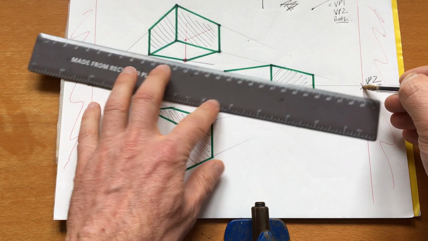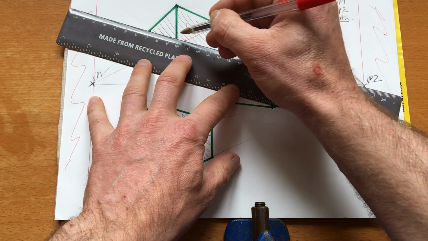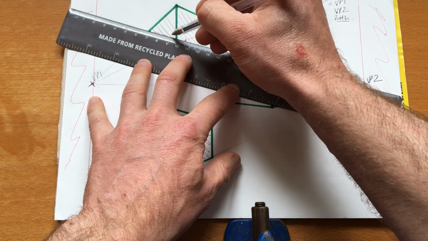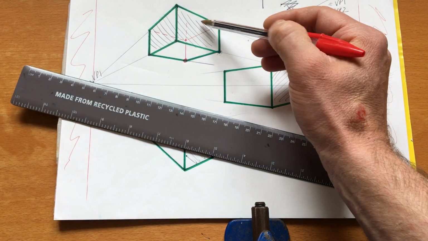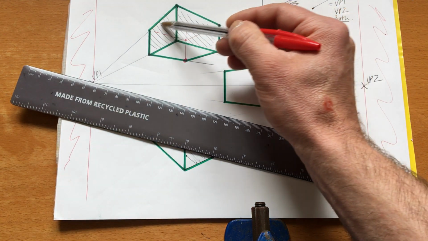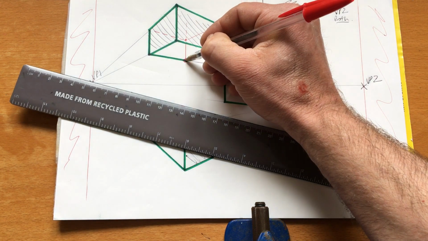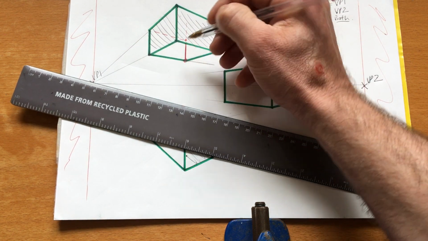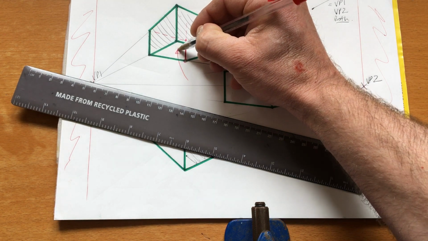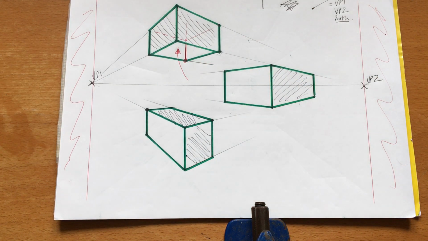If I use the other vanishing point, that should line up with this corner, and now I dash that across here. Obviously all of this area, which is the hatched area, you cannot see. So really all we need to do is mark in this one vertical line, which gives the impression that you can go inside that box. So that's an easy one; it just needs one vertical line.